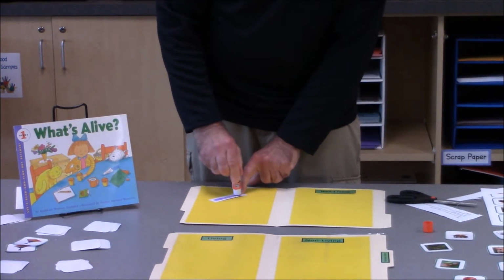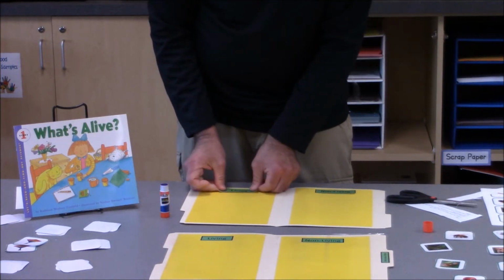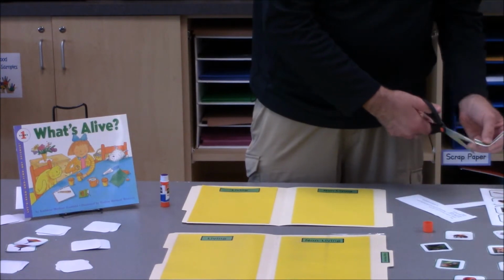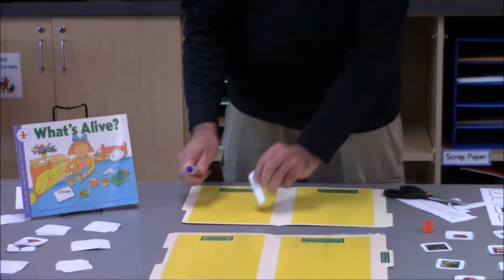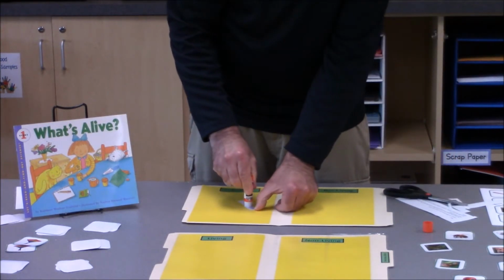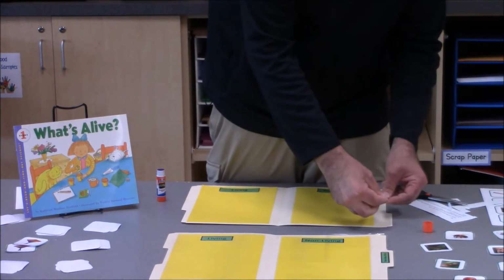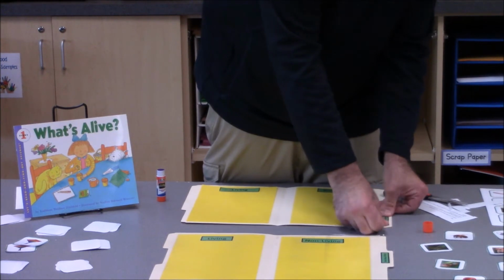Or you could use them as a small group activity, as assessment, to see what they know. We also gave you a title piece so that you can put it in the tab. This way they're easy to find, easy to organize. It's all about being organized in our classrooms and at home.